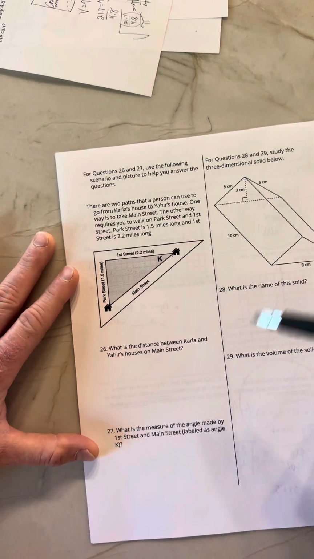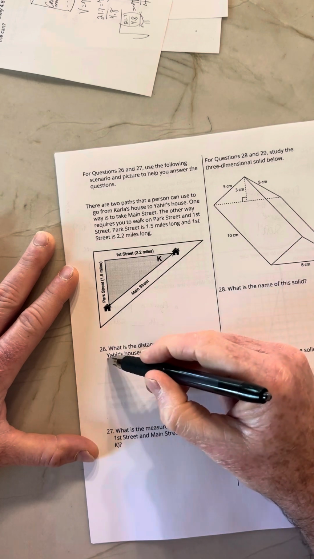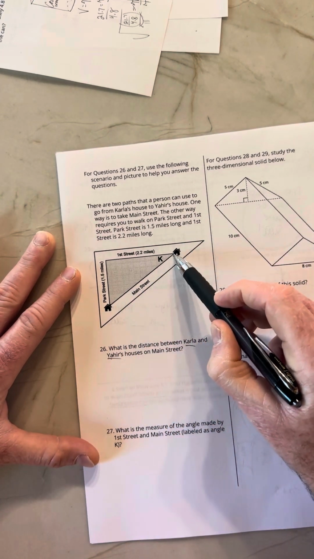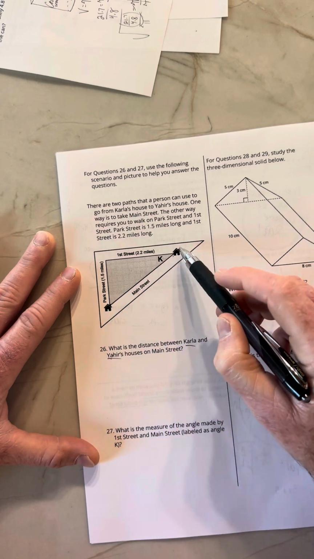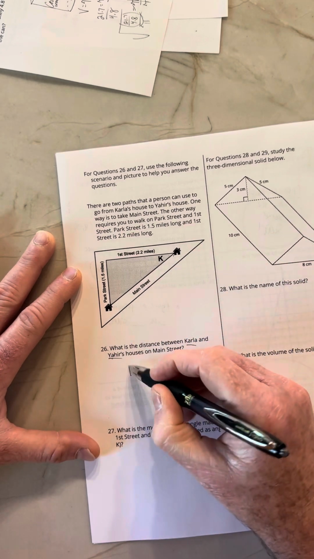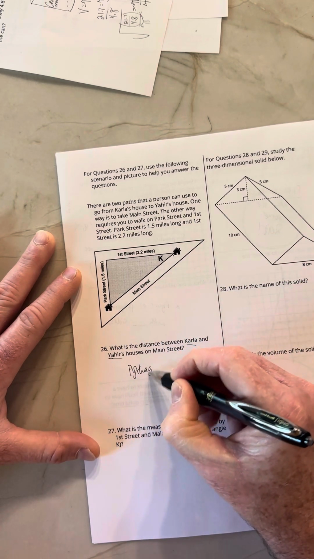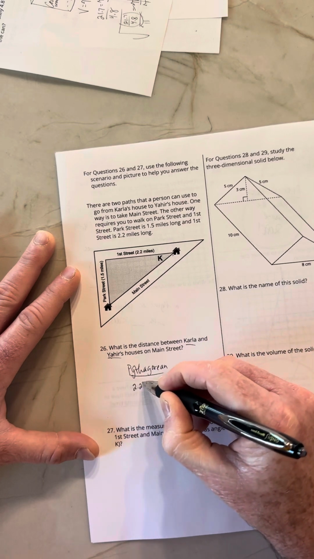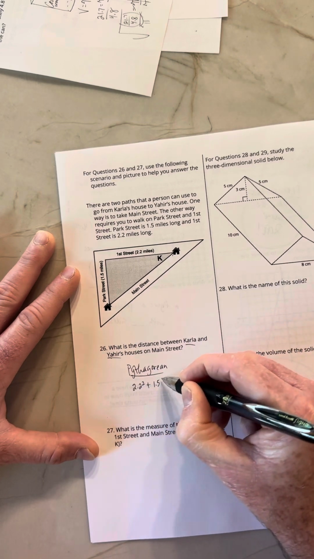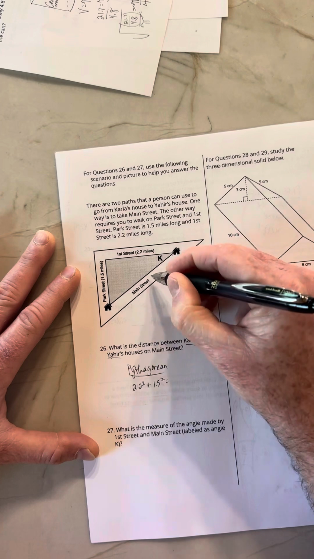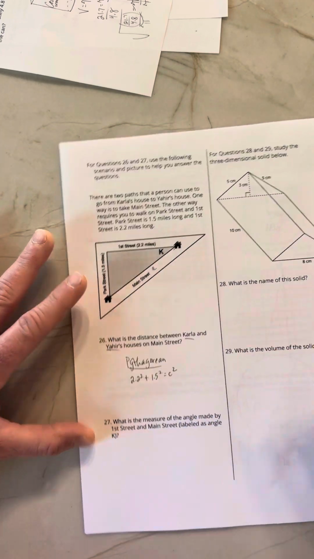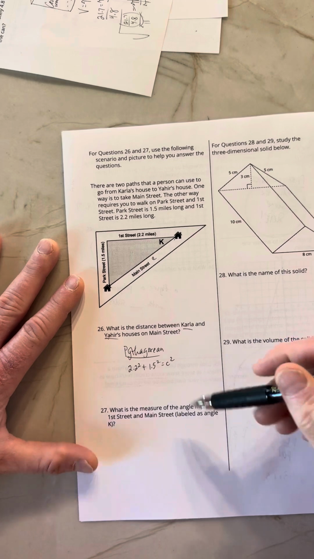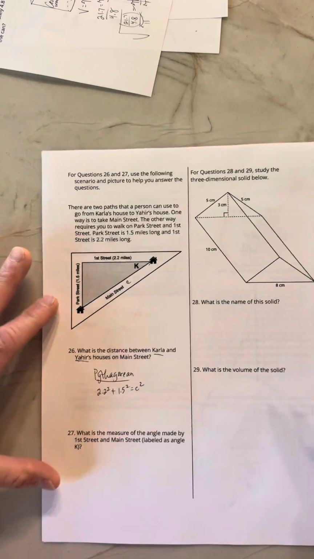What is the distance between Carla and Yahir's houses on Main Street? I'm guessing K stands for Carla, but that is so easy. You just do Pythagorean. So you'll run 2.2 squared plus 1.5 squared equals c squared. Easy.